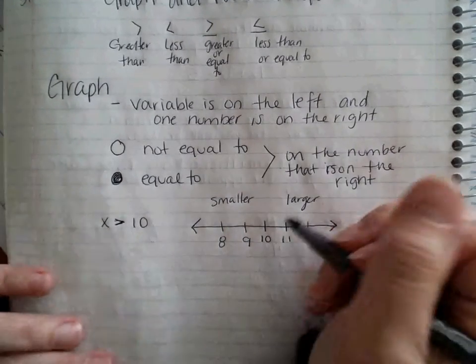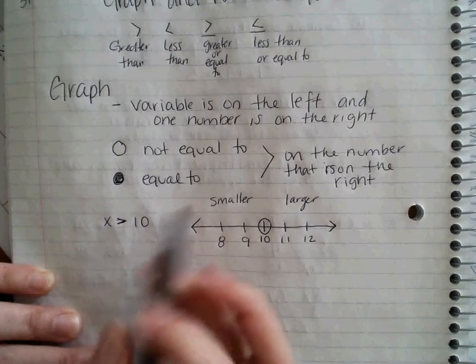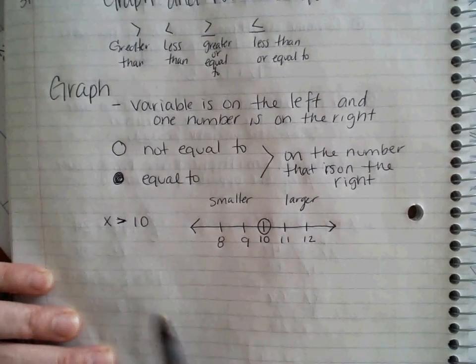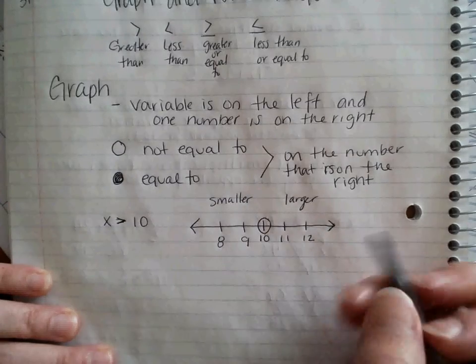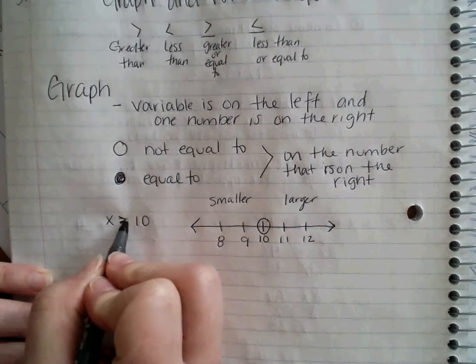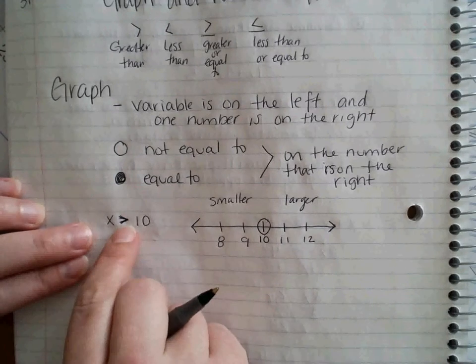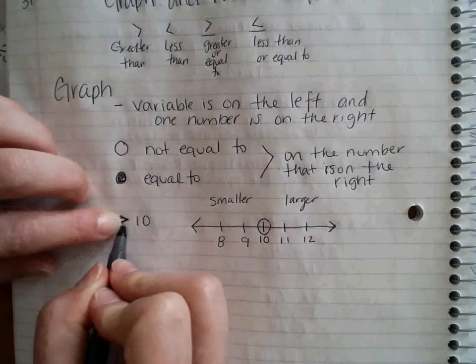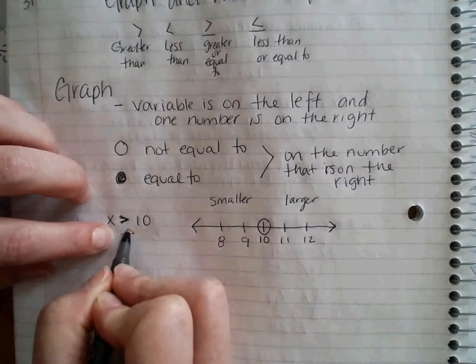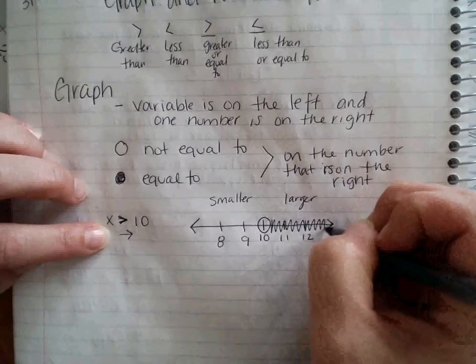So my number is 10, so I'm going to put an open circle because I don't have an equal to symbol. Equal to is that line underneath it. Then the reason why we want our variable on the left is we can follow this arrow. It is pointing to the right, so I'm going to shade everything to the right.